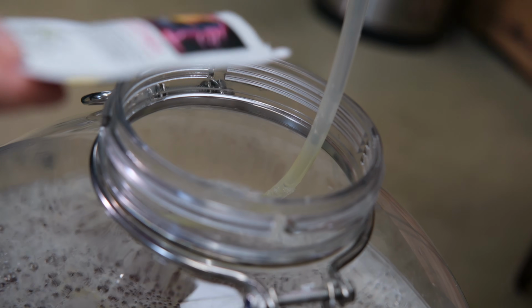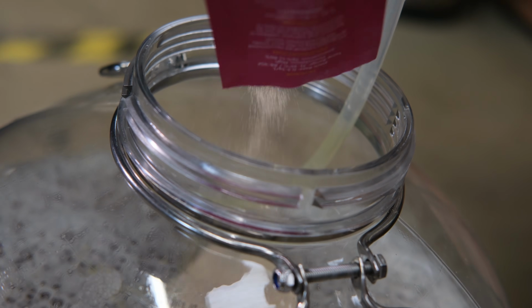And actually, it's always really been my method to just directly pitch dry yeast. The drying processes that the yeast manufacturers use have improved massively. So there are more viable, so living, yeast cells within those dried products than there were maybe 10, 15 years ago.